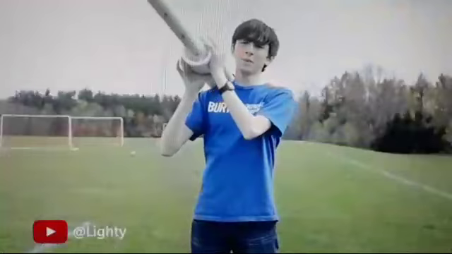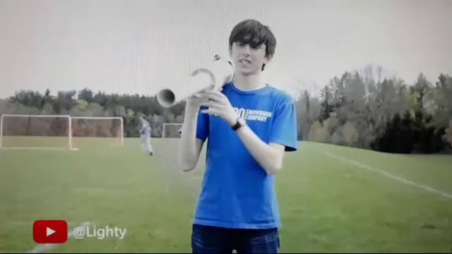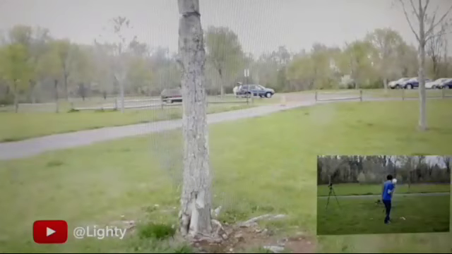This is the homemade potato gun I will be using to shoot the Galaxy S5. So we have potato all over the back cover. We've got potato all over the screen.